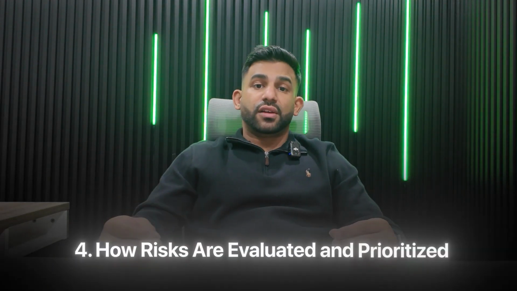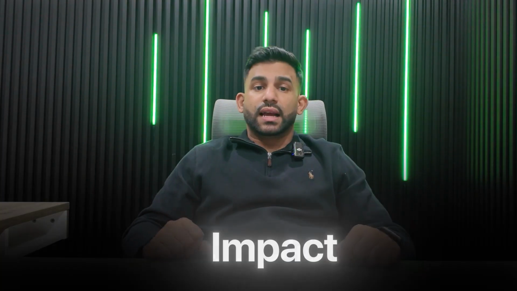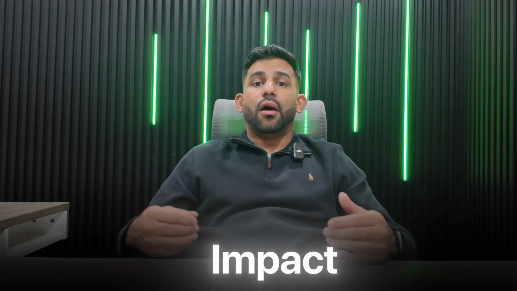4. How risks are evaluated and prioritized. Once a risk is identified, it needs to be evaluated to determine how serious it is. This is done by assessing 2 key factors, likelihood being the first. How likely is it that this risk will actually happen? This is rated on a scale from often 1, very low, to 5 or 6, very high. Impact. If the risk does happen, how bad will it be? This considers financial loss, reputational damage, and operational disruption, and this is also rated on a scale.